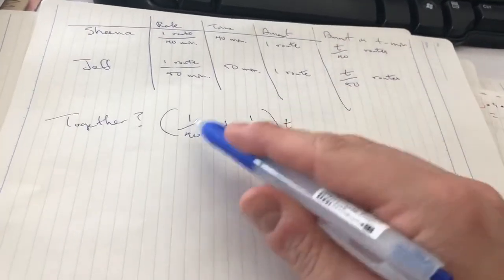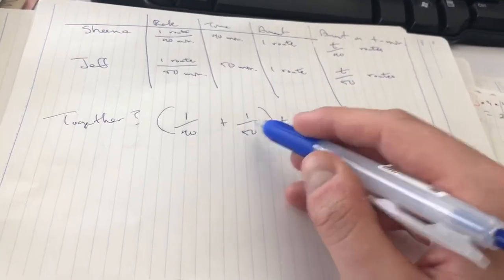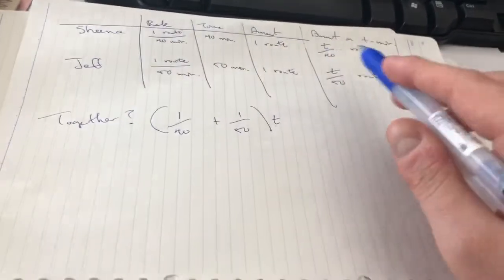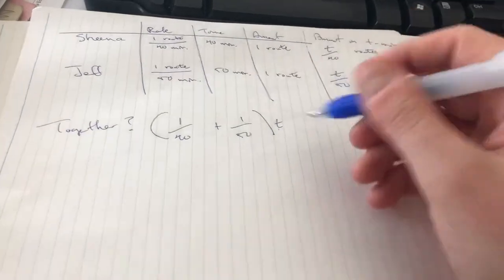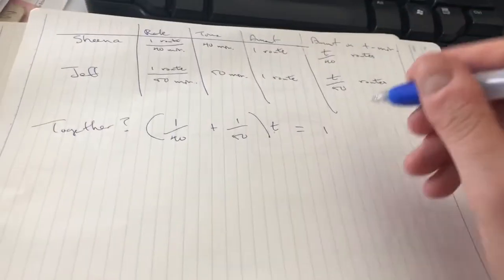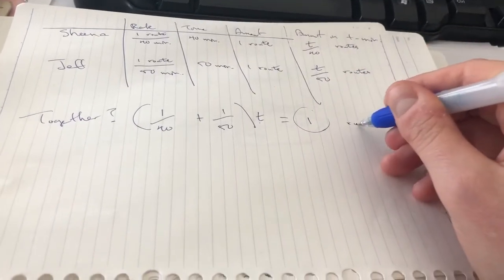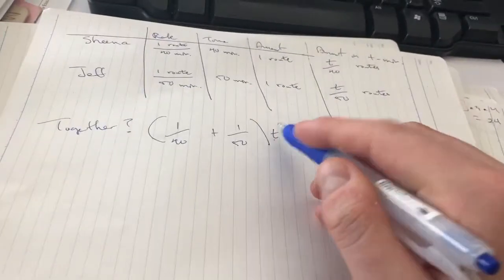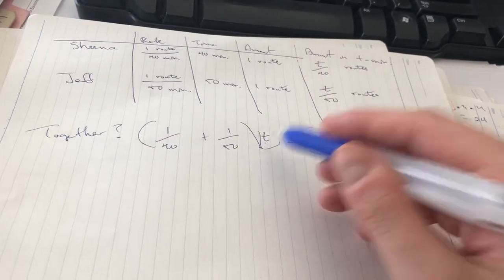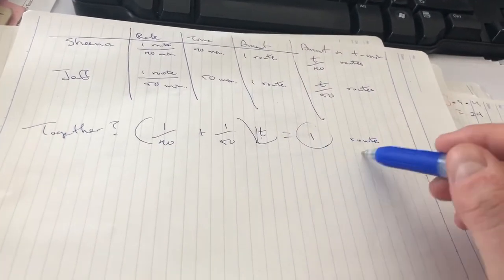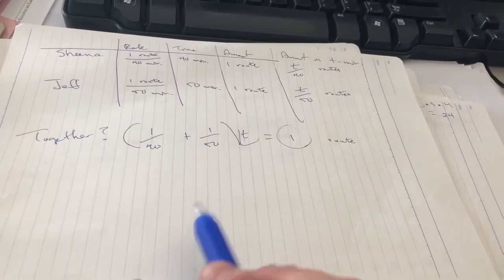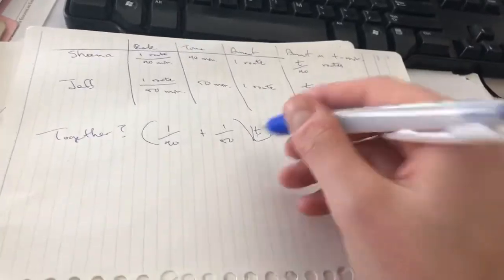We could also distribute and write t over 40 plus t over 50, because that's the amount they would cover if t were to vary. This must be equal to 1, because we're interested in determining how long t has to be in order for them to complete a single route working together.